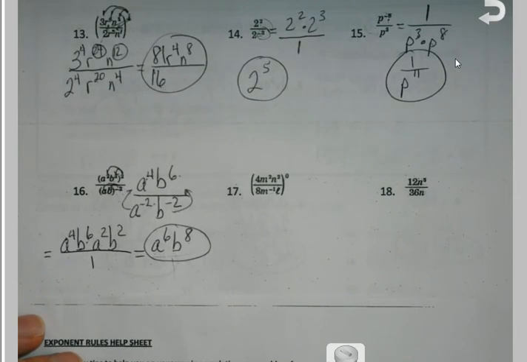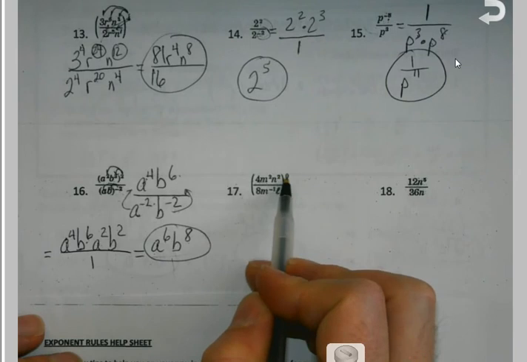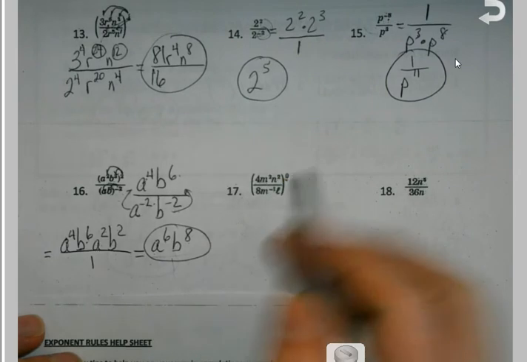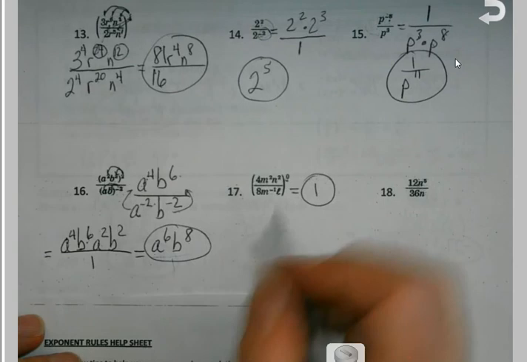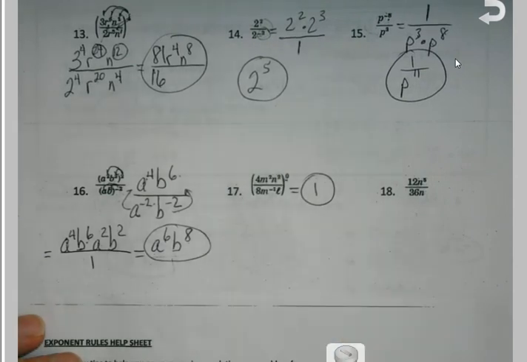Oh, and the trick problem. Anything to the 0 power, all that stuff. That 0 power takes everything in here and just turns into 1. We talked about that on Friday.